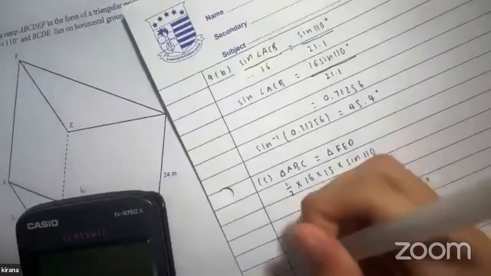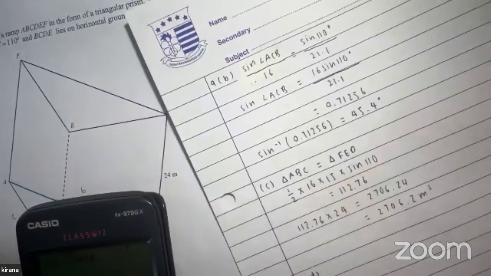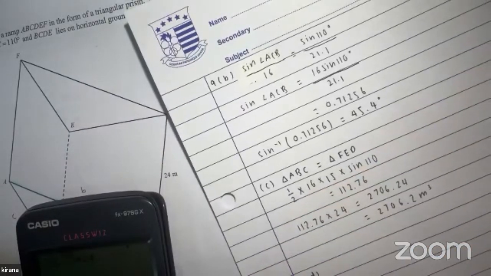Okay, do you understand? That is the volume of prism. Every time you deal with prism, you just think about common sense cutting bread. Okay, if you understand what's going on, 3 mark, very easy one.